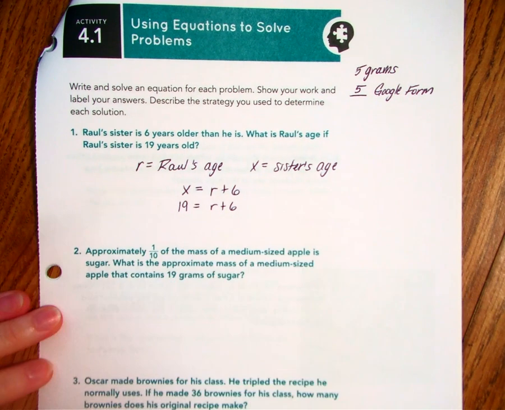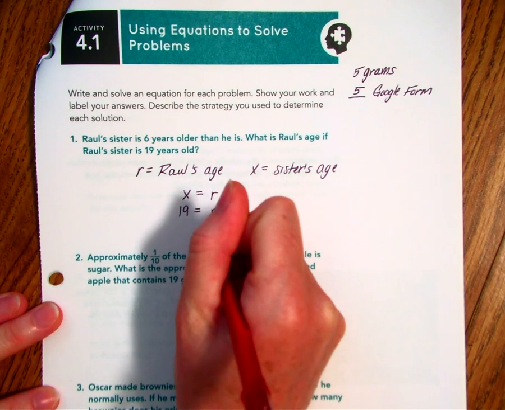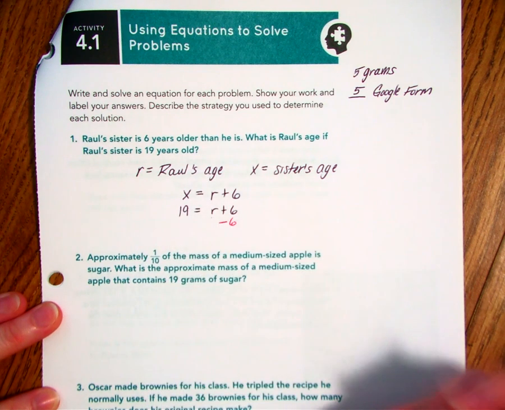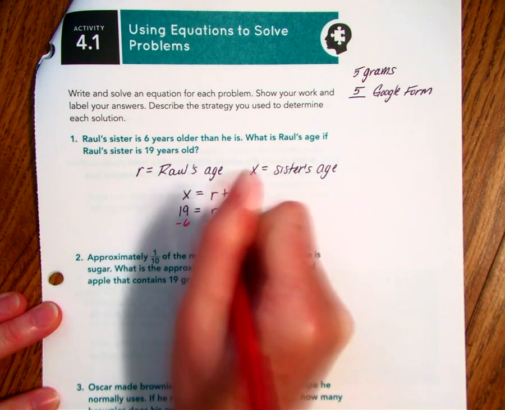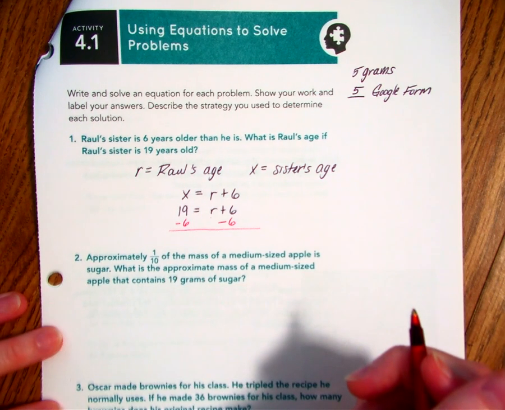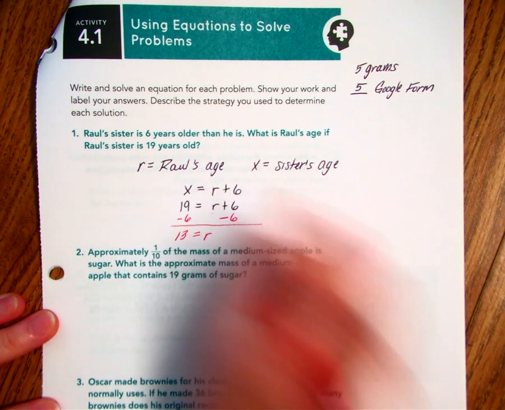So right now we have to use the inverse operation to get R, Raul's age, alone. So I need to get 6 away from R. And if I do that to one side, I need to do that to the other side. That's kind of like using that subtraction property of equality. So 13 will equal R.